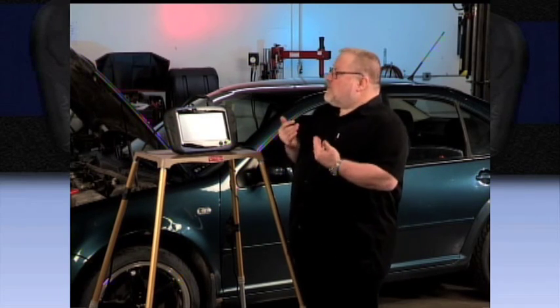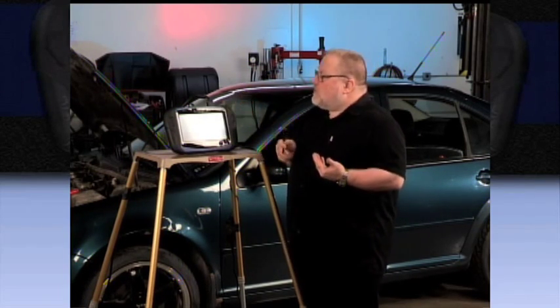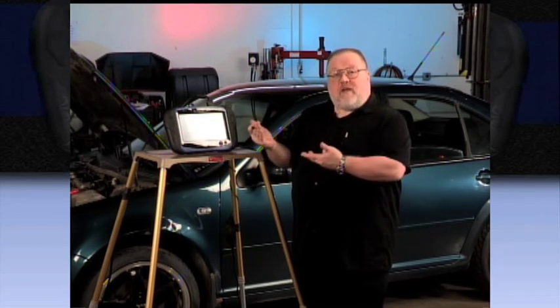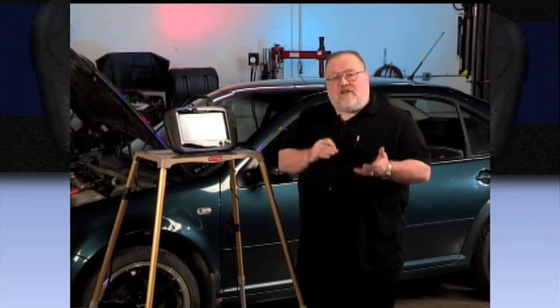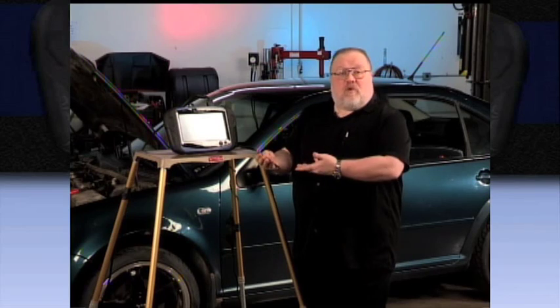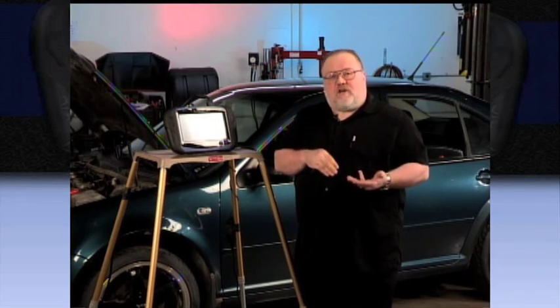So what we're interested in here is what our actual mass airflow sensor readings are with the vehicle running at idle and then also running at higher speeds. If we had a restriction in the intake manifold, air will not be able to enter the engine properly. Consequently, we'll have lower than normal mass airflow sensor readings.